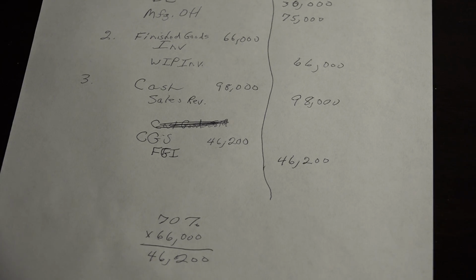So those are the journal entries that you would make for each of these transactions. Okay? So, anyway, it's a fairly simple problem.